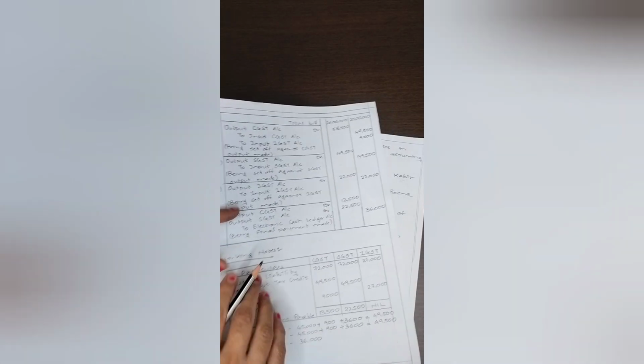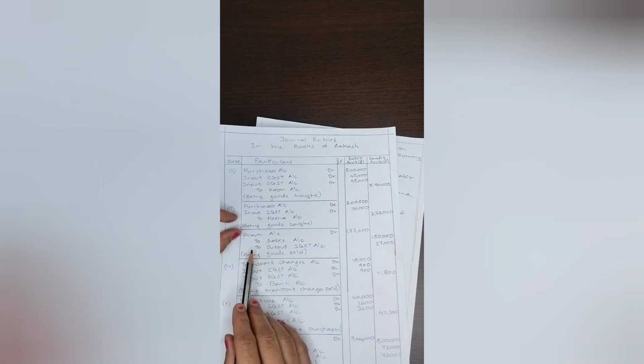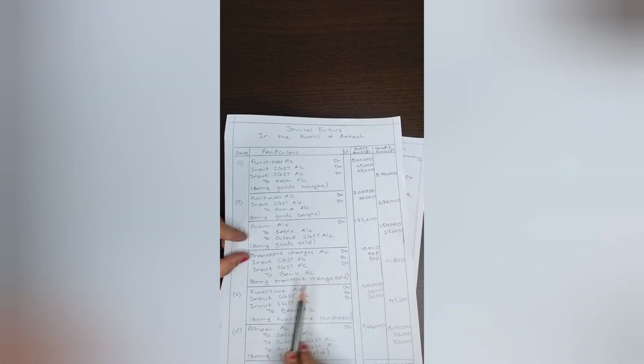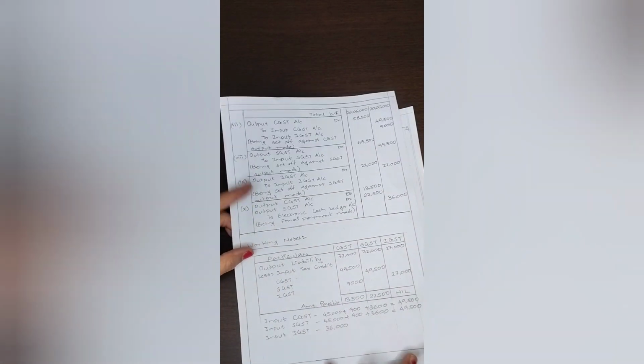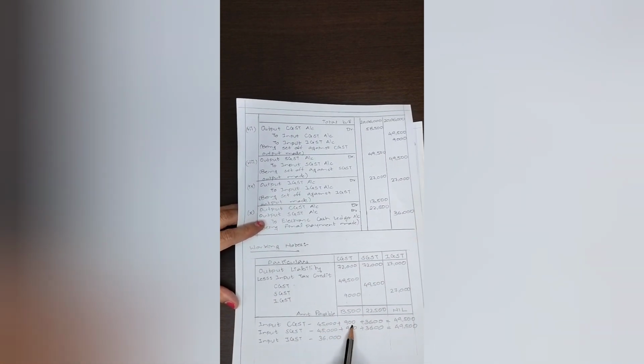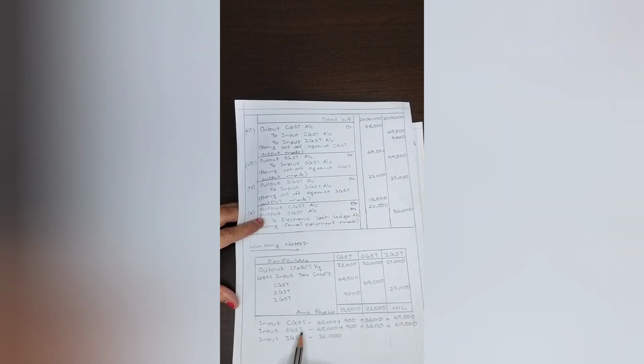CGST, how much credit can he take? CGST 45,000. Then again 900. Again 3,600. Okay. So total 45,000 plus 900 plus 3,600, that is 49,500 CGST. Similarly, SGST 49,500.